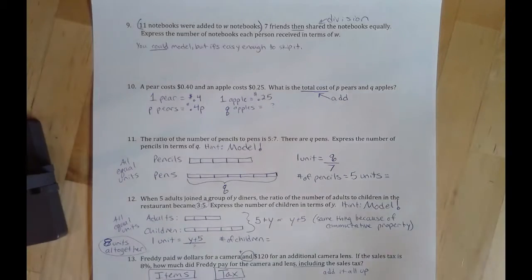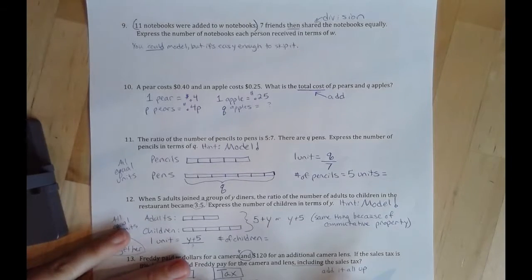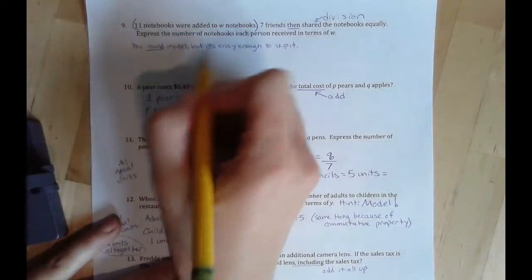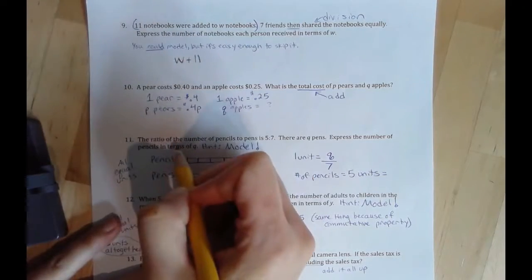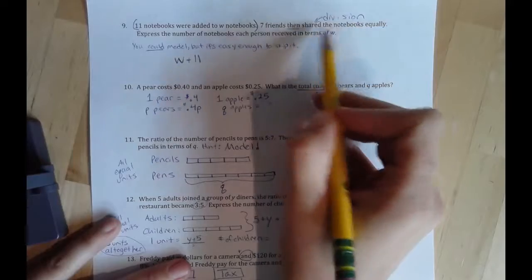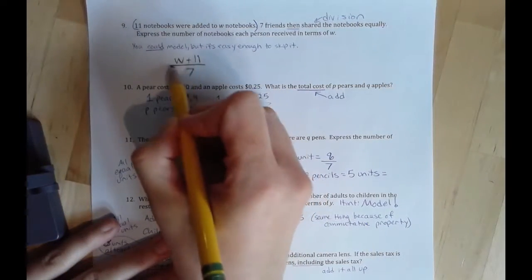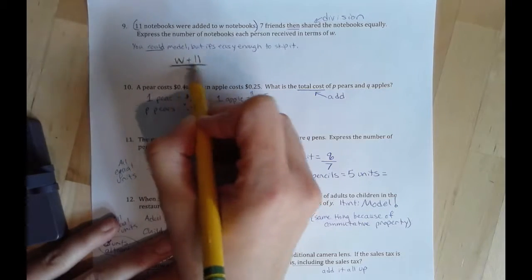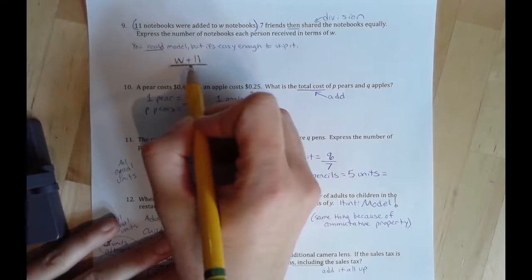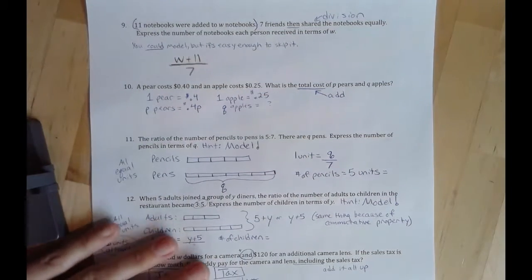All right, moving on. 11 notebooks were added to W notebooks. So we had W, and then we added 11 more. And then 7 friends shared them. So we're just going to take all that and divide it by 7. Now notice when I did this divided by, I don't need parentheses there because in a sense my division symbol is grouping everything on the top together and everything on the bottom together.